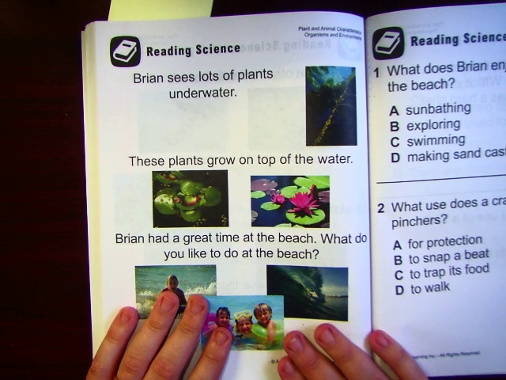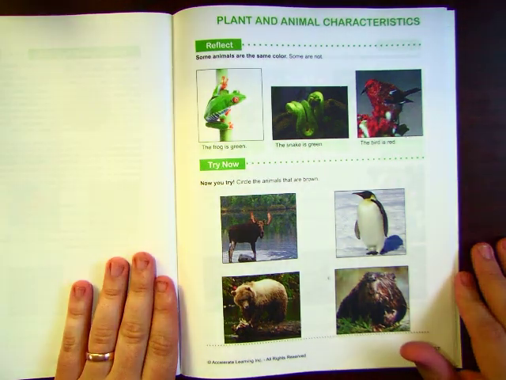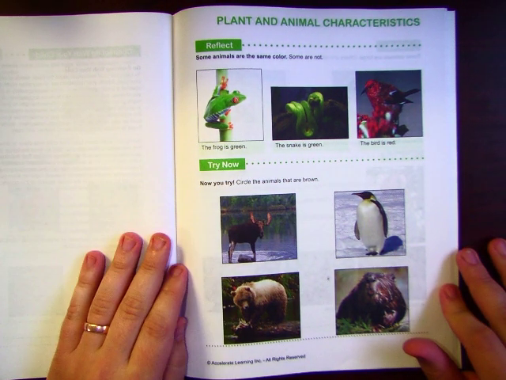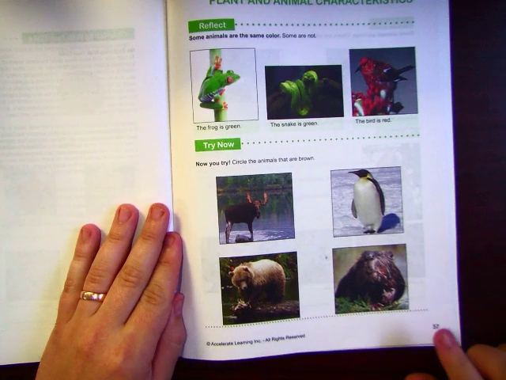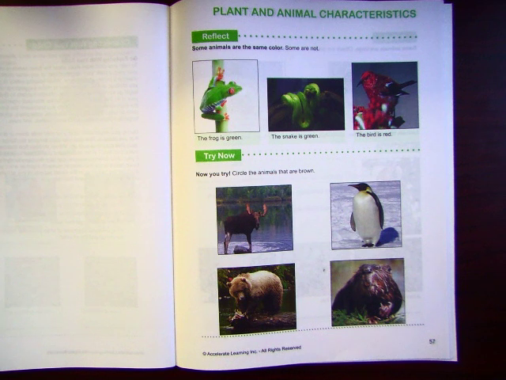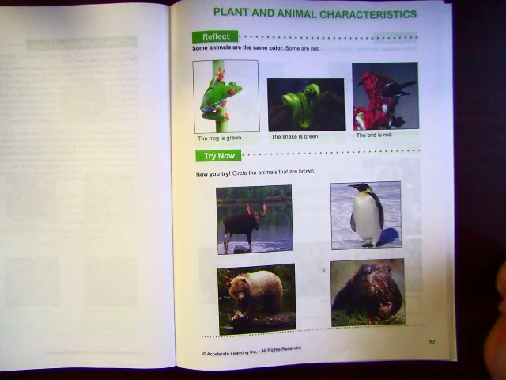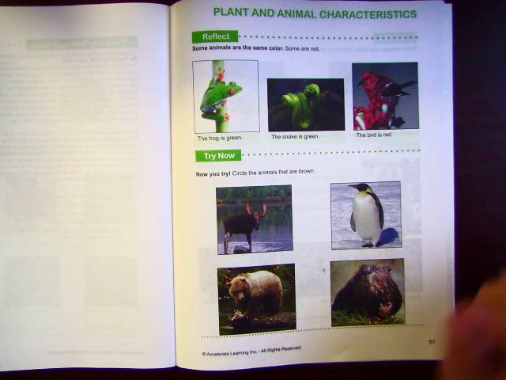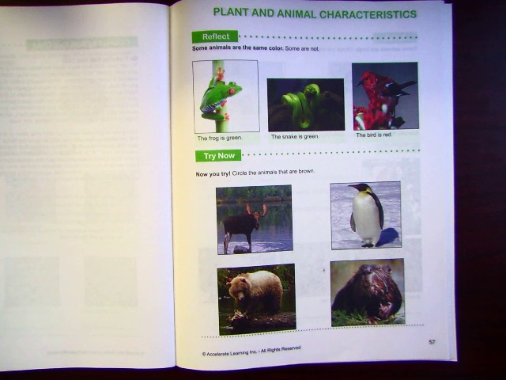Alright, so now that we've finished our story, we're going to go to our workbook. So get your workbook and go to page 57. Okay. Here we are. So find page 57. When you're there, we'll begin. It says plant and animal characteristics. I see a frog, a bird, a moose. What are these other animals? A bear. Alright, here we go. You ready?